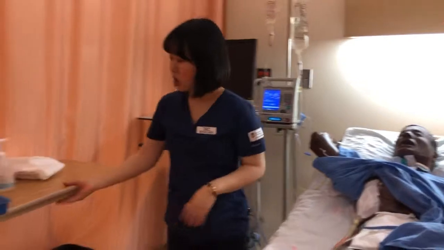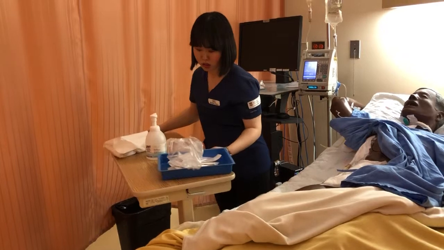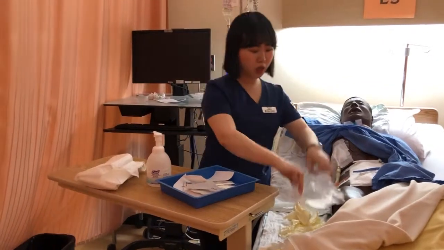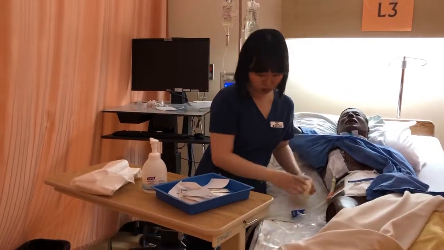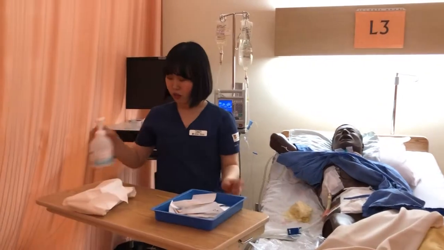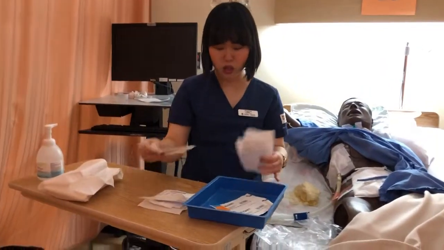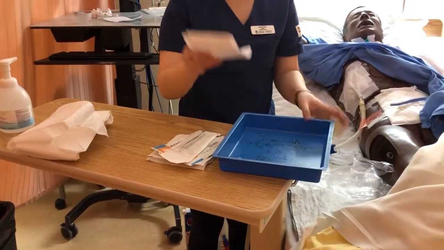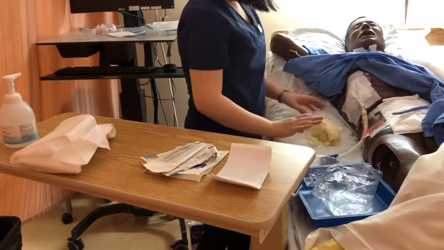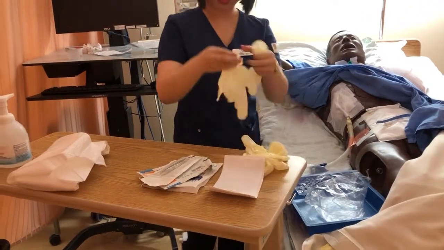So I'm just going to change the dressing. I'm going to put the garbage bag here. I'm going to do my hand hygiene. I grab my supplies here. I have dressing sponges, diluent, and extra forceps, and the mepifix. Is it okay for me to use your bedside? Making sure I'm not hovering over the sterile field.